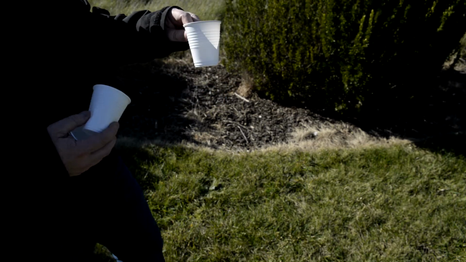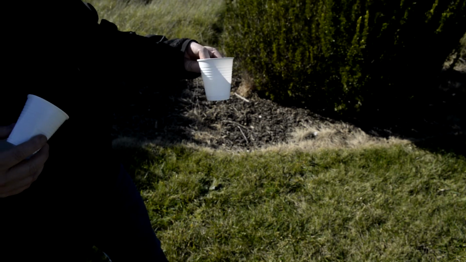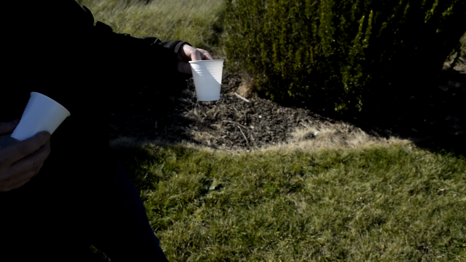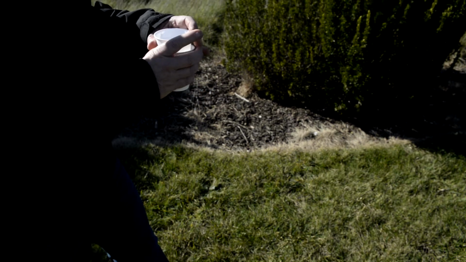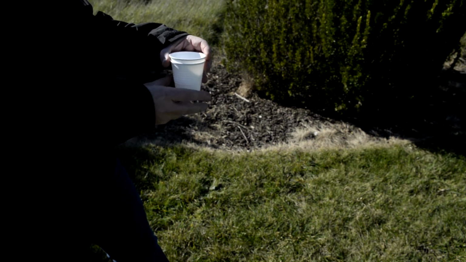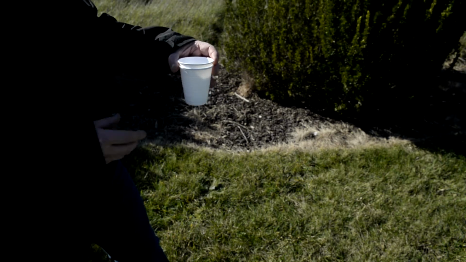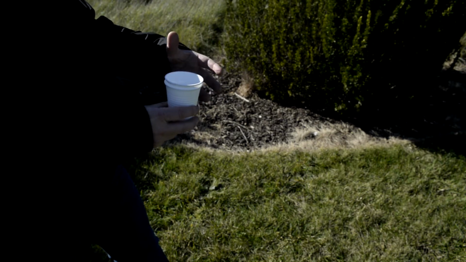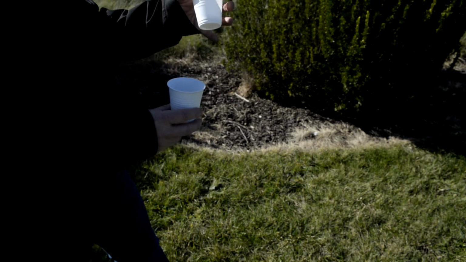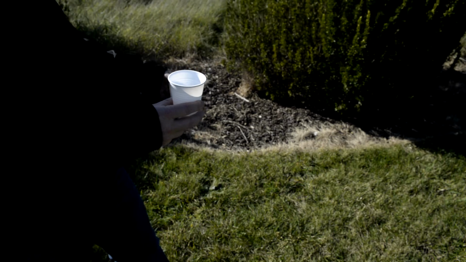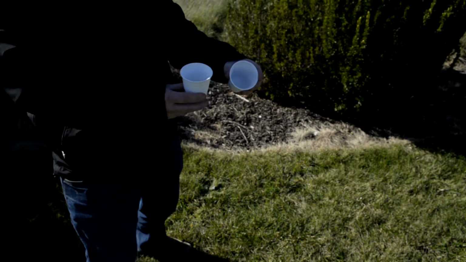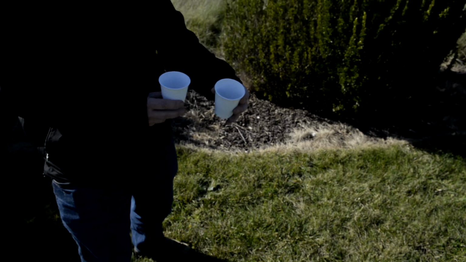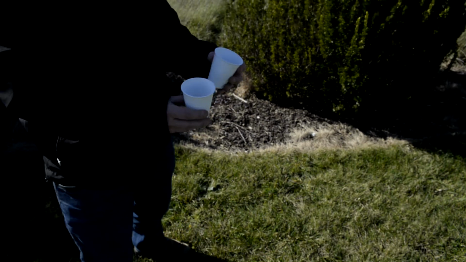But basically you need 1 cup that will be put into the ground and will act as a sheath, with a 2nd cup put into the 1st cup to act as your pitfall trap. So there's nothing more to it, just 2 cups, one goes in the other, and that's pretty much it.